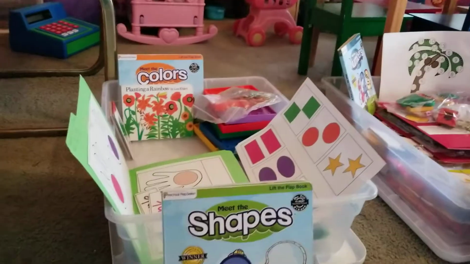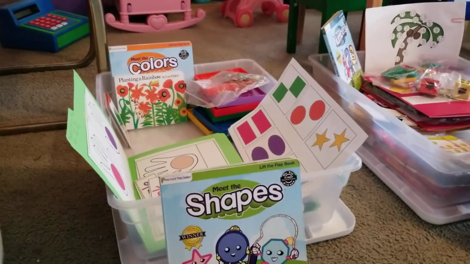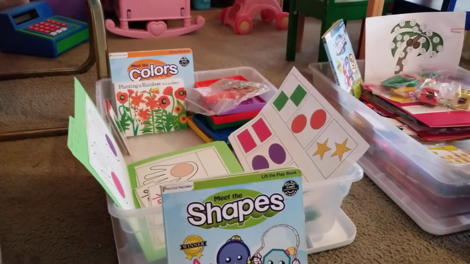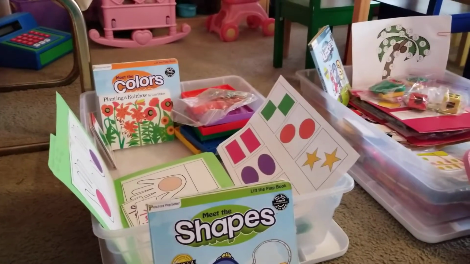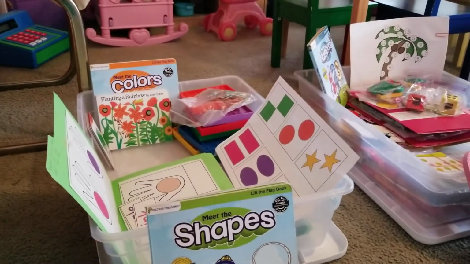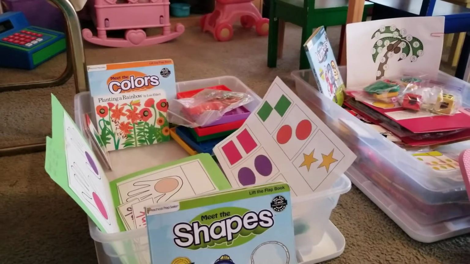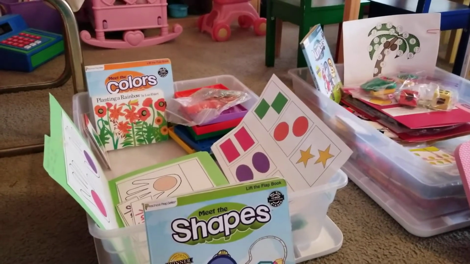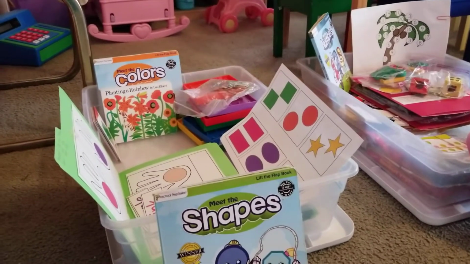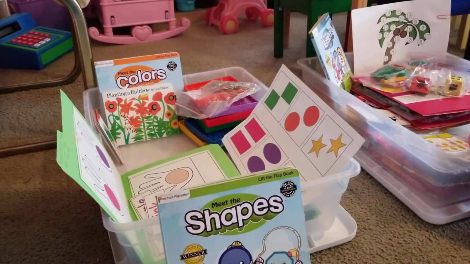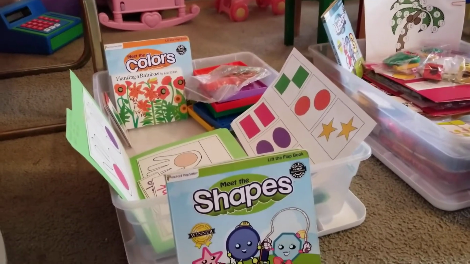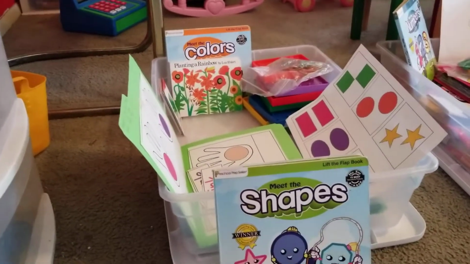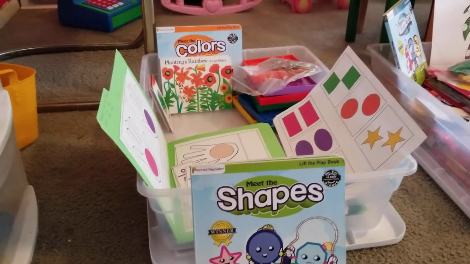All right, and so my background is in teaching, so I do know how to create lesson plans, but you don't have to create a formal plan. What you can do is have a topic that you want to teach about or introduce the children to, or perhaps you're working on your numbers or your letters or your colors and you want to reinforce a lot of what you've been teaching. And so I just want to show you what's in my bins.